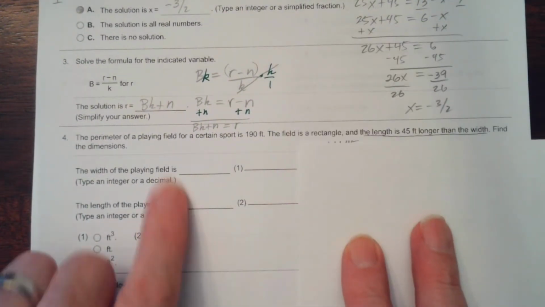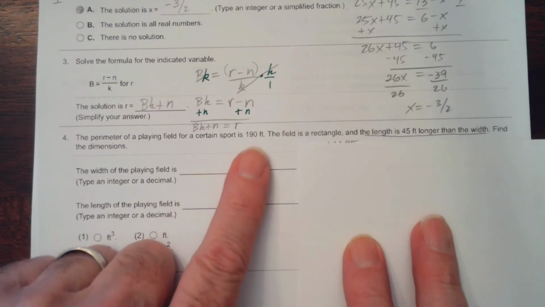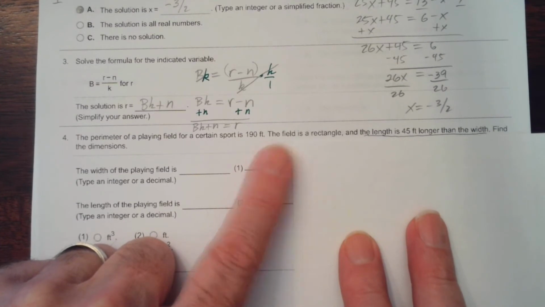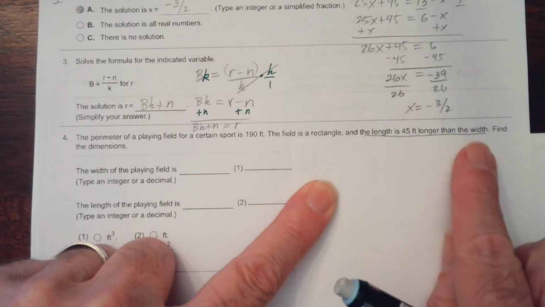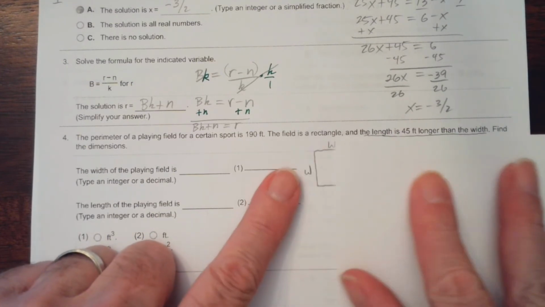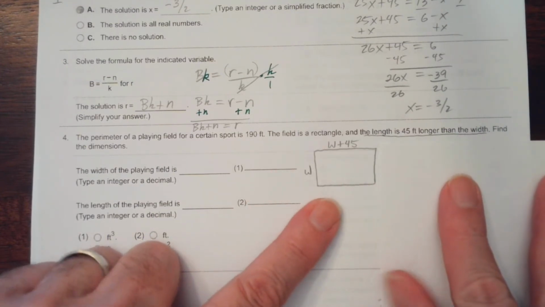So we've got a playing field that's got a perimeter of 190 feet. The field is a rectangle, and the length is 45 feet longer than the width. So that's important here. Find the dimensions. So first thing you're going to want to do is draw a rectangle.